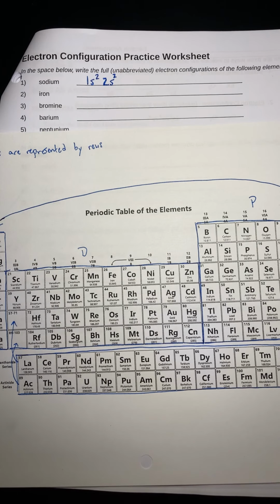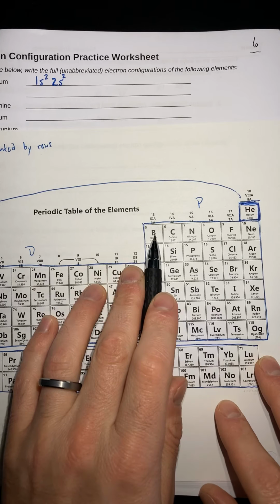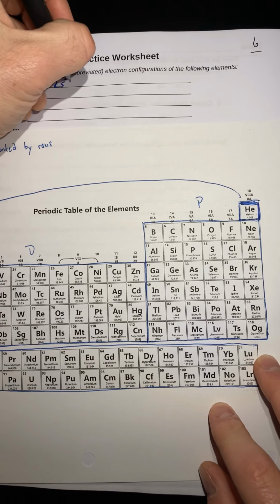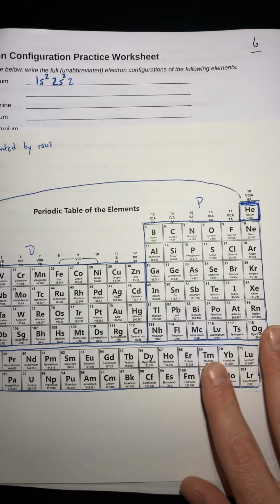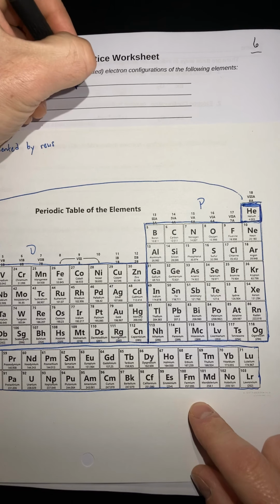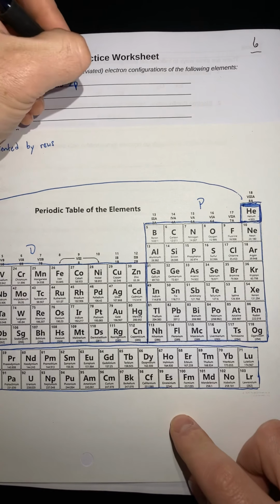Okay? And then keep going across. Now, what is this? This is your second energy level. What sublevel? P. And how many electrons? 6.